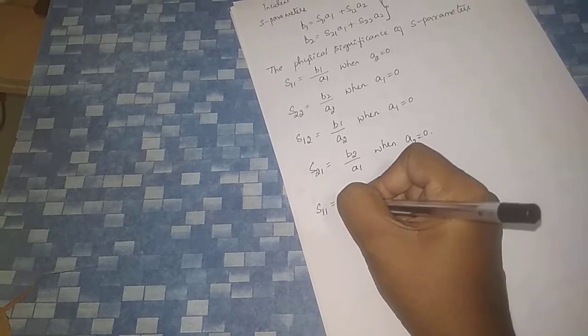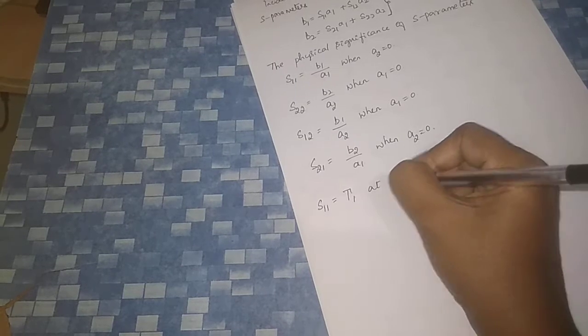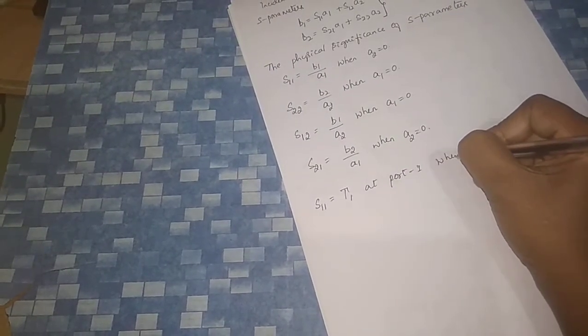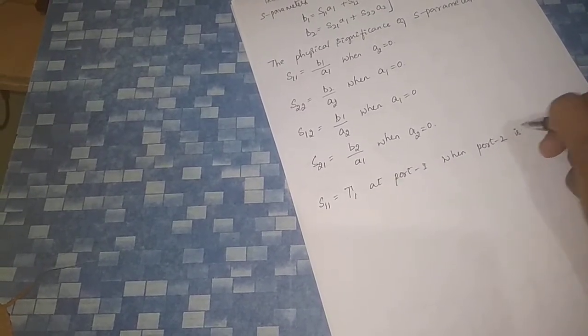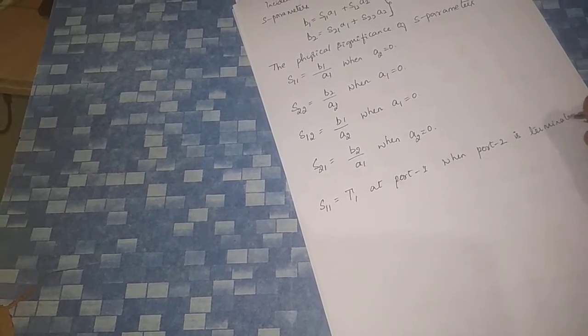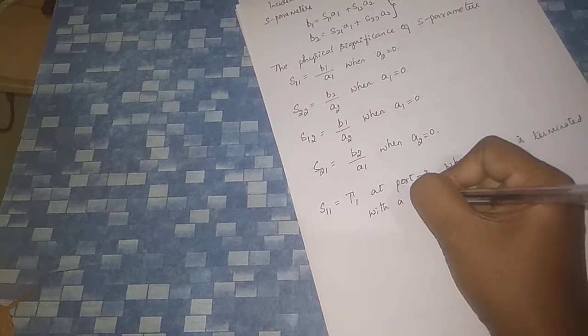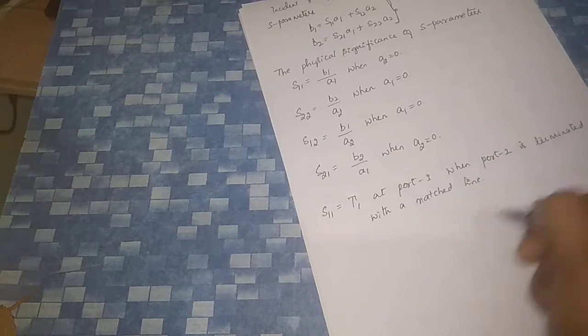reflection coefficient at port 1. This is the reflection coefficient at port 1 when port 2 is terminated with a matched line. Matched line here is nothing but you are matching the impedance.